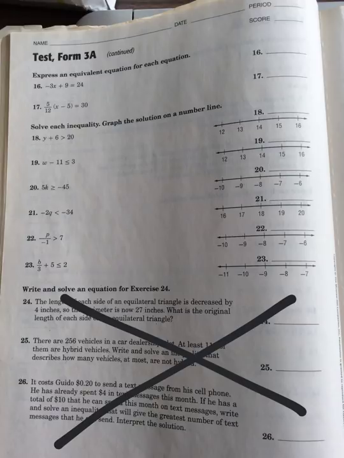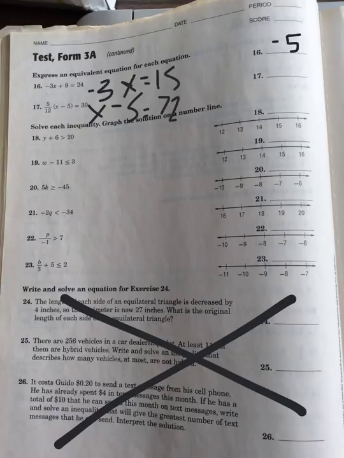Last but not least, we have our last page. So they're starting with 16 and 17. They're saying express an equivalent equation for each equation, and I just wanted you guys to solve that. So if you solve these, you subtract 9 from both sides, so then you're left with negative 3x equals 15. Divide by negative 3, you get x equals negative 5. This one, multiply by the reciprocal right away, so when you do that, you're left with x minus 5 equals 72. Add 5, so you have x equals 77. On your test, this is the form you're going to want to put it in, the variable equals.